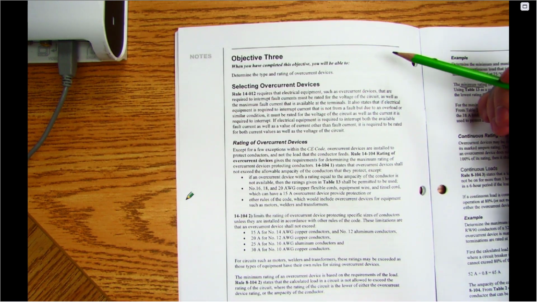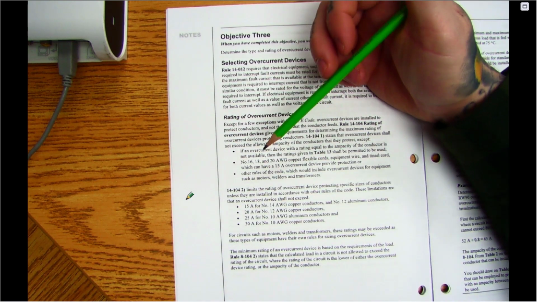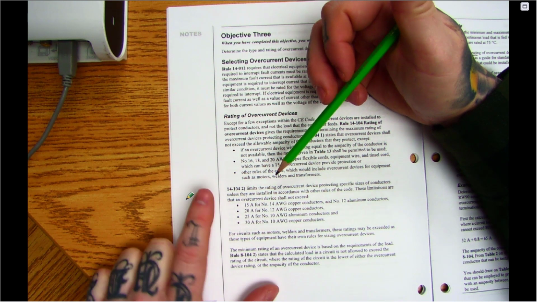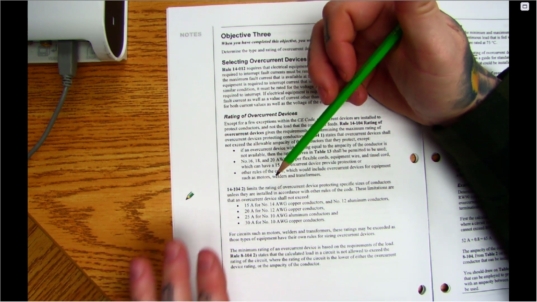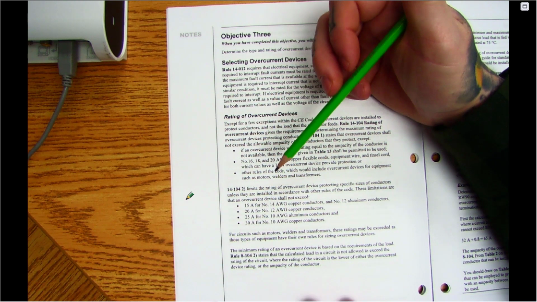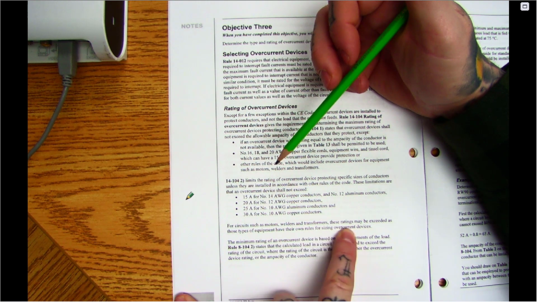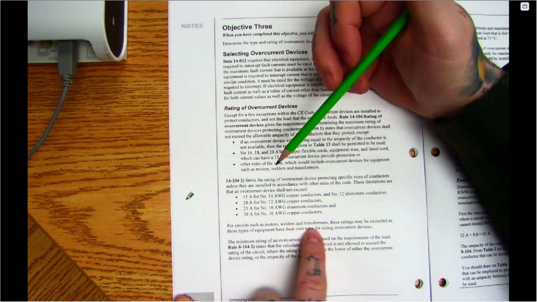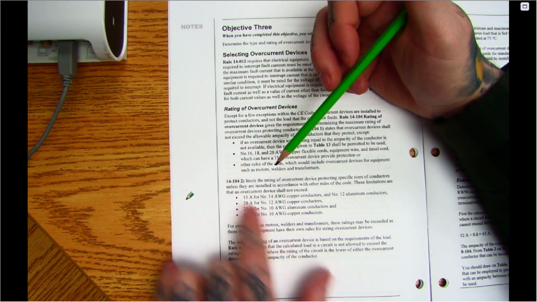Selecting your overcurrent device, your rating. This is an important rule here. We've talked about it in previous rules, but 14-104. Again, section 14 is one of the general sections of the code, so this is a general rule. They even make a point to say here, for circuits with motors, welders, transformers, these ratings may be exceeded because they have their own rules for sizing overcurrent device. So the rules for motors, welders, transformers, they're not part of the general, so they would trump this rule, okay?